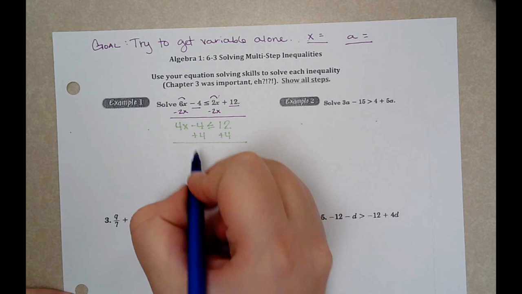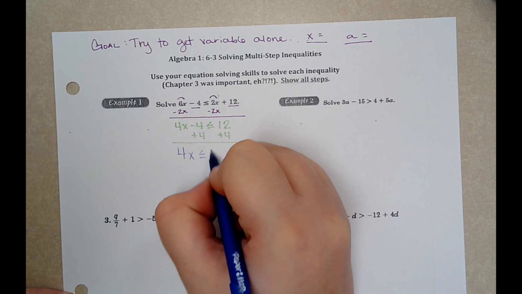These cancel out. Notice I'm left with a negative 15. The negative doesn't go anywhere because it is attached to that 15. The 4 didn't go anywhere. 5a minus 3a is positive 2a. Alright, now all my variables are together. That's a good thing. Now I need to get all my numbers together, all my like terms.